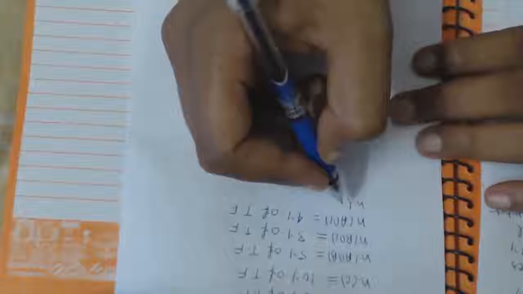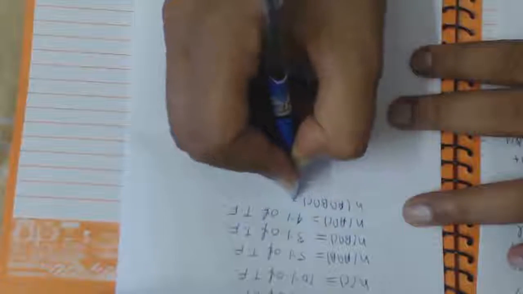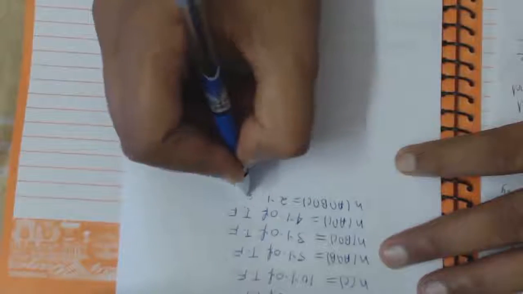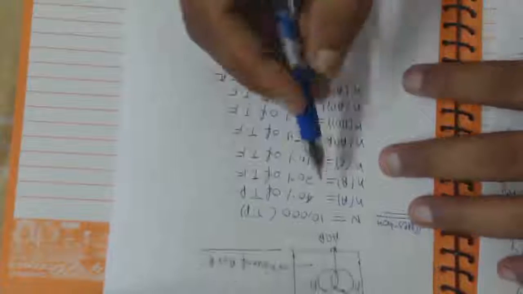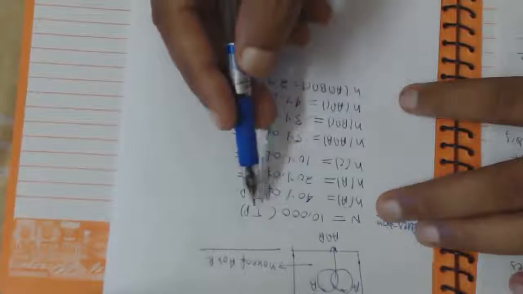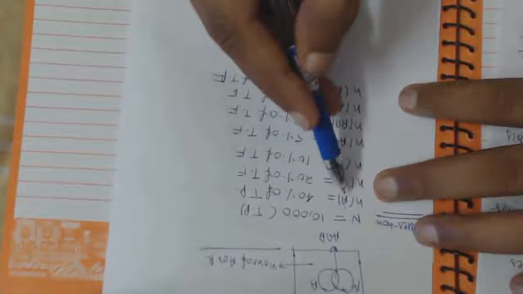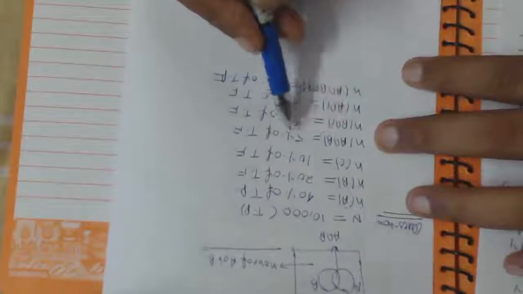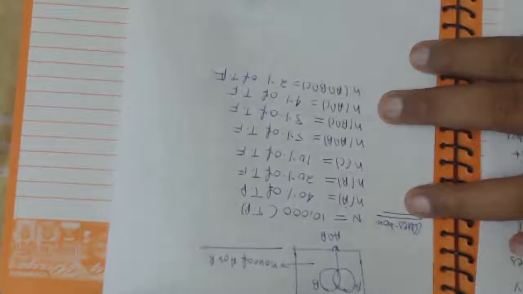They are saying 2% of the families buy all the three, A, B and C. So from this it is clear that the total number of families is 10,000. Number of families buying newspaper A is 40%, B 20%, C 10%, A and B 5%, B and C 3%, A and C 4%, ABC 2%.